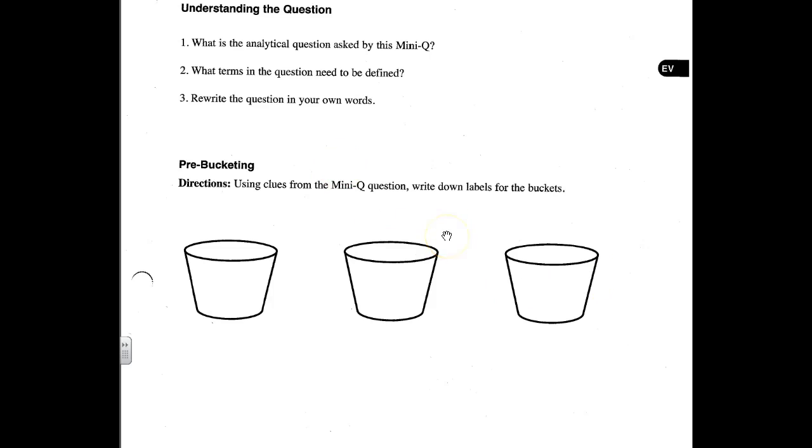And the last section before we start looking at document analysis and looking at each of the 5 documents is our pre-bucketing. And what we're going to do is, using clues from the Mini-Q question, we're going to write down pre-labels for the buckets. Now these labels will change once we analyze the documents and once we're ready to start working on our essay. But in the pre-bucketing exercise, our next task is going to be, using clues from the Mini-Q question, write down labels for the buckets. And the question that is being asked by the Mini-Q is, what caused the Salem witch trial hysteria of 1692?